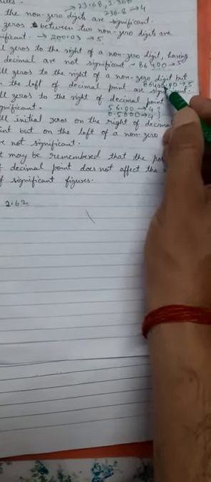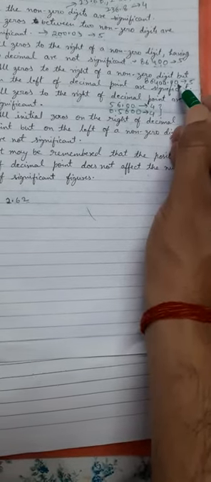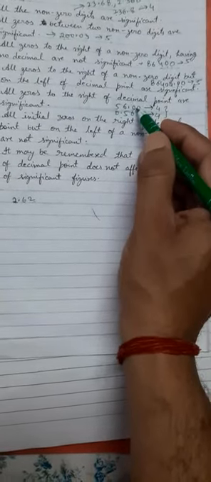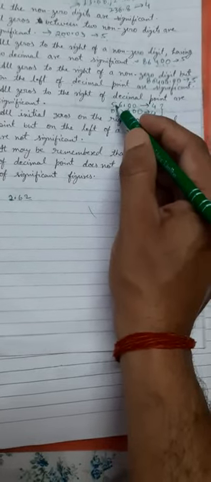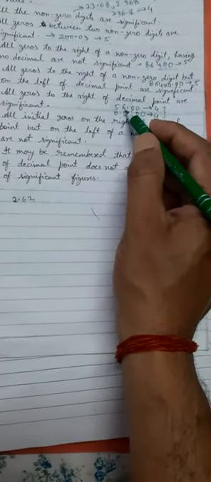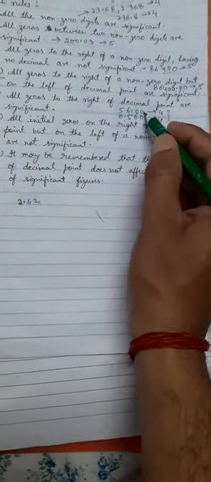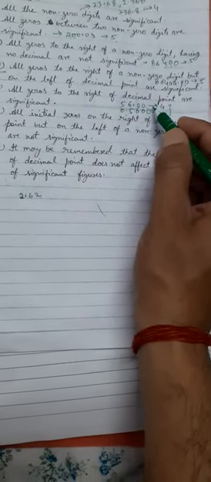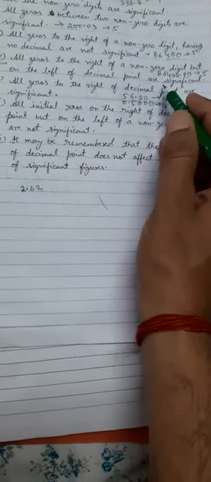Okay, so it is a 0 digit, so that's why this 0 is not included. If after the decimal point there is a 0, and before the decimal point there is a non-zero digit, then these zeros will be counted. Clear? Understood the difference between these two?